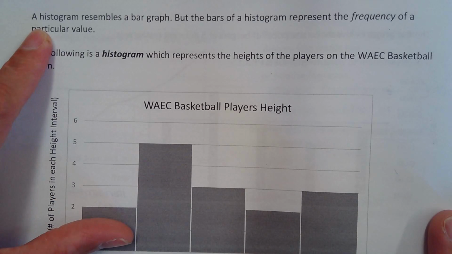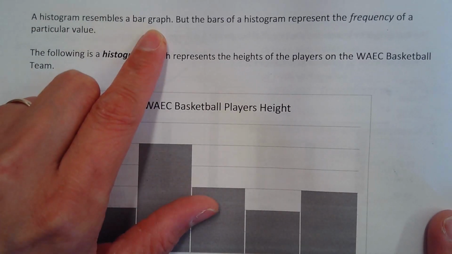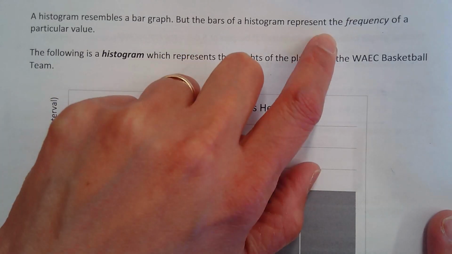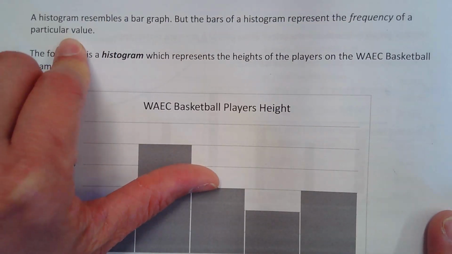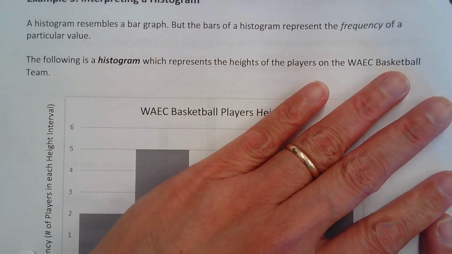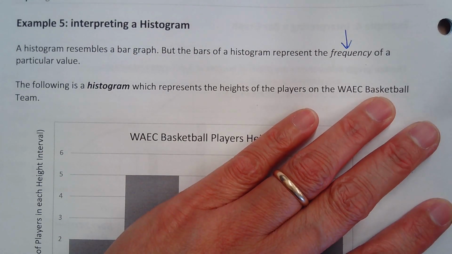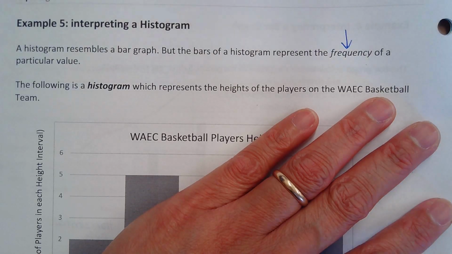So a histogram resembles a bar graph, but the bars of histogram represent the frequency of a particular value. Frequency, okay, what's frequency? When I say it's very frequent. What does frequency mean? Once in a while, or you see it often, right?